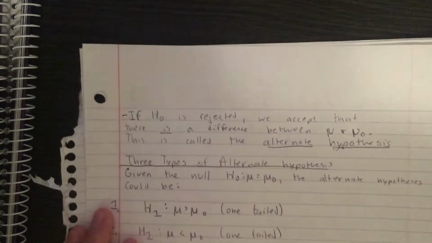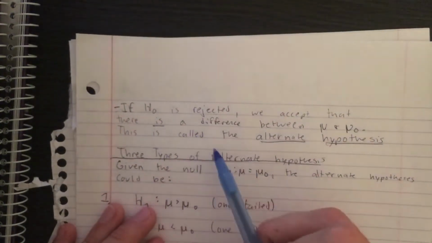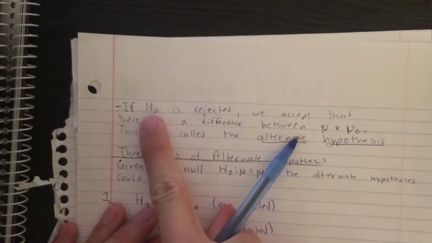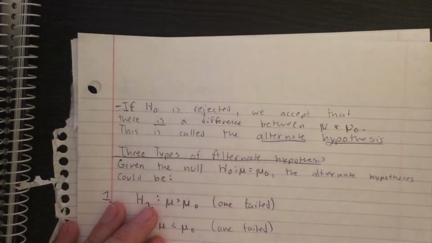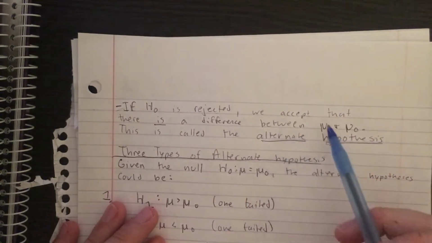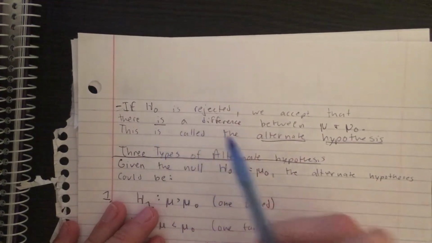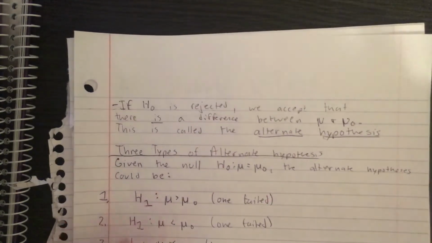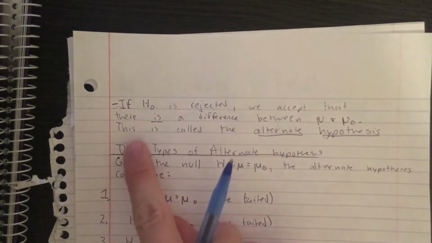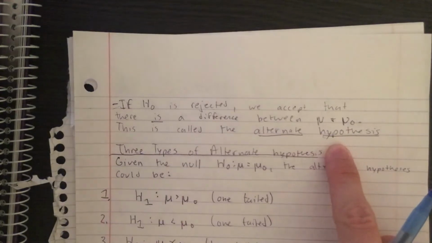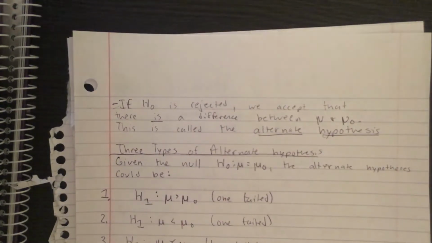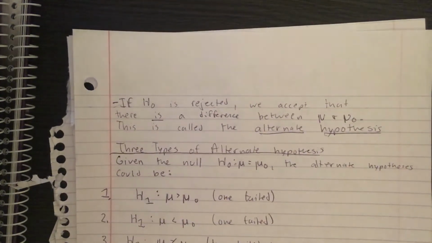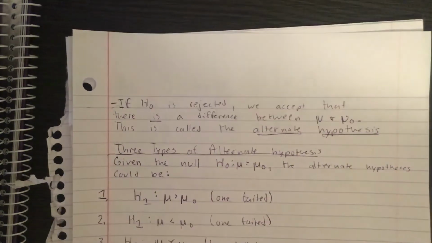If the null hypothesis, H sub 0, is rejected, if we find some proof that it is, we accept that there is a difference between what they claimed and what it actually is. If there is a difference, that's what's called an alternate hypothesis. If the null is rejected, some alternate hypothesis must be true because the null hypothesis was not good enough. It was not accurate statistically.